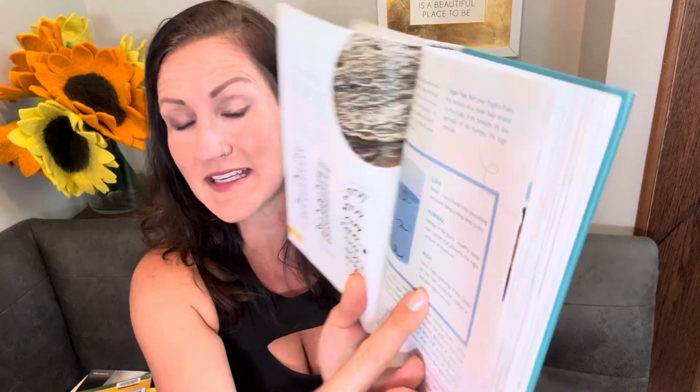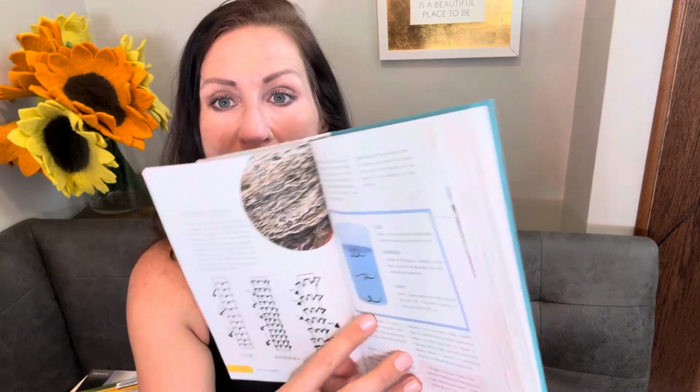High porosity here is when the hair sinks. And once again, that means the gaps opening the cuticles of the hair, the moisture comes in so easily, but it also goes right back out. So that's high porosity hair right here in the book.